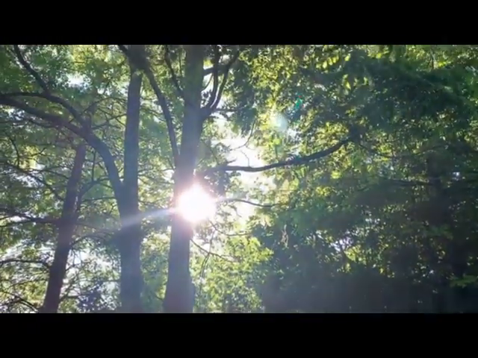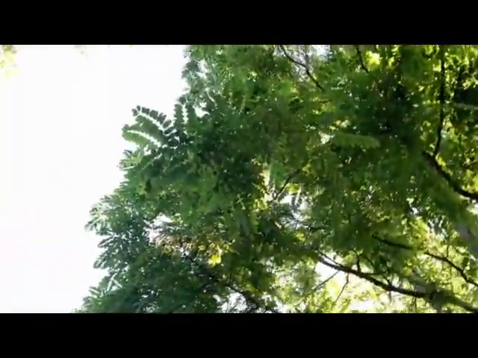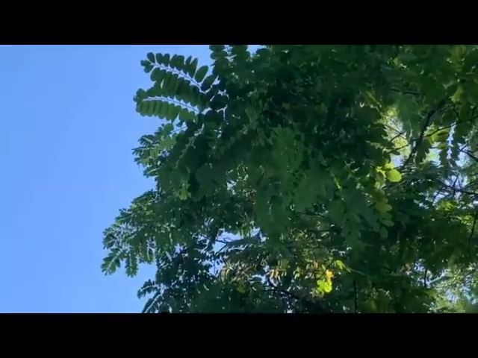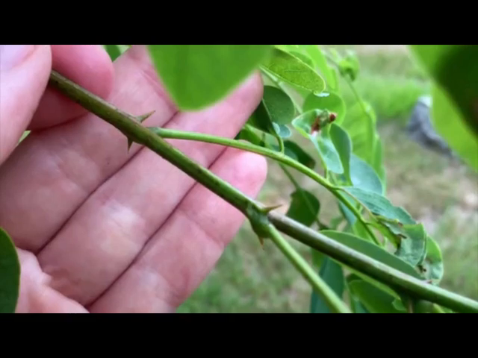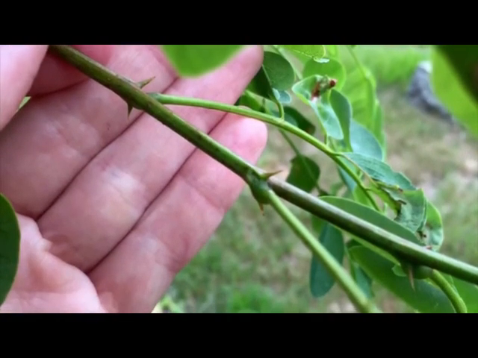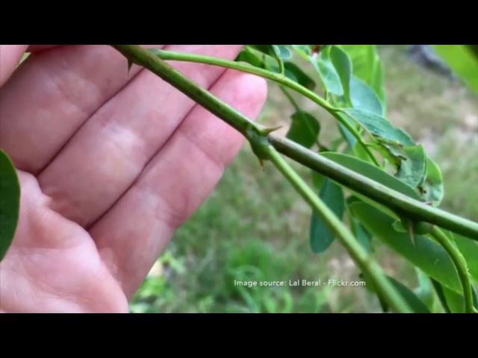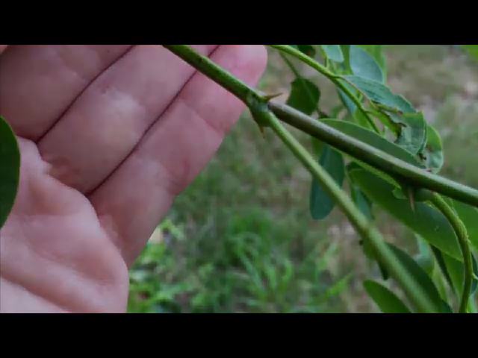So, with these trees, first warning, be careful reaching into them. They do have thorns. So, yeah, I guess I'll start with the thorns. If we look right at the base of the leaf where it attaches, there are two little thorns that grow out from the base of the leaf. You could look at them over there, but just, again, be careful reaching in. There's a little one there, and then there would be a little one immediately on the other side here.